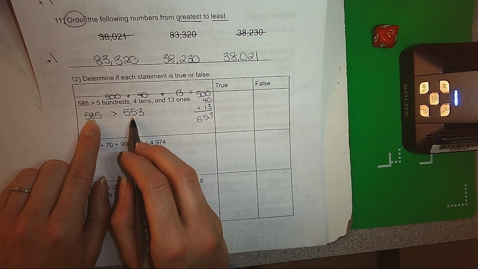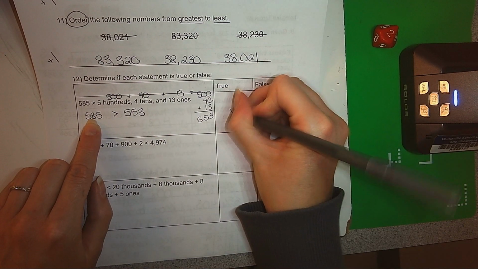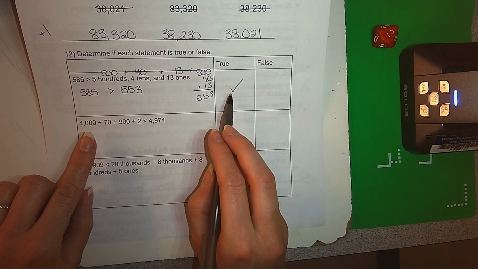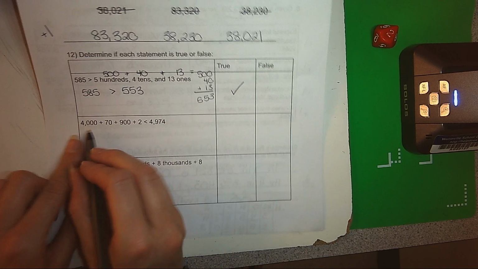Is 585 greater than 553? Yes. It absolutely is. You can use a check, you can use an X, but you need to somehow show me that you know this statement is true. Let's try the next one.